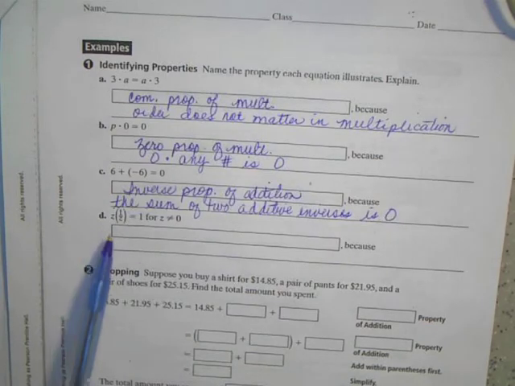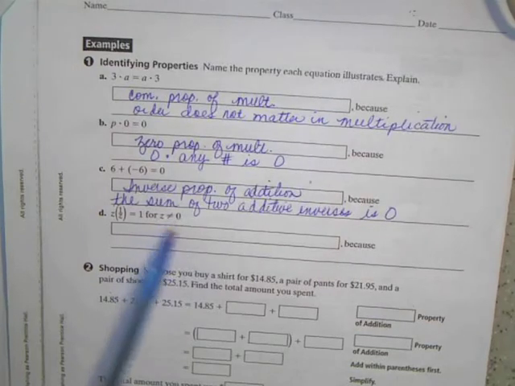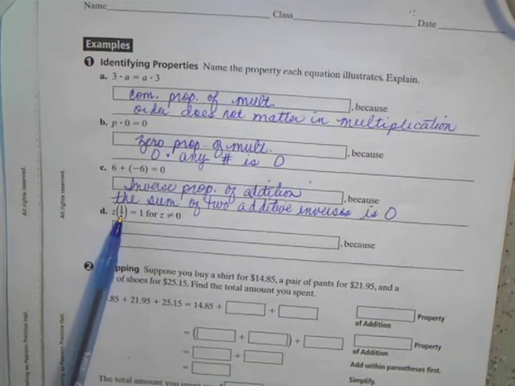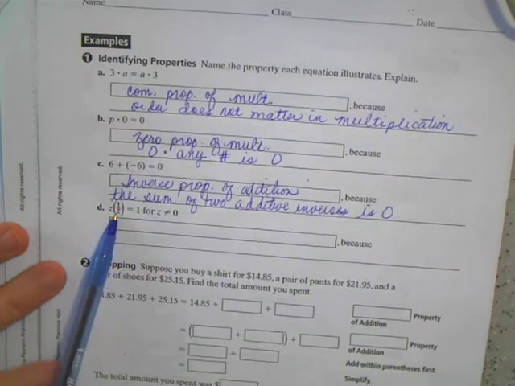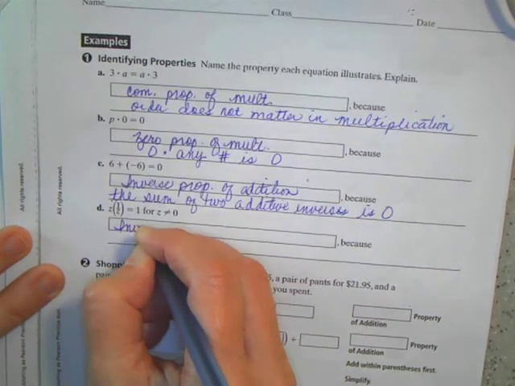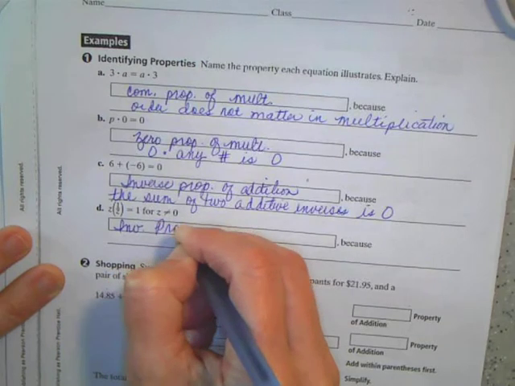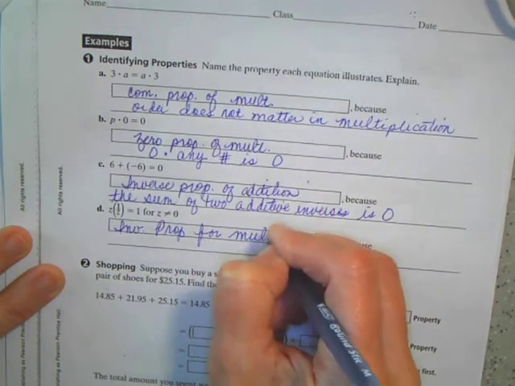Then I have z times 1 over z is equal to 1 for z not equal to 0. We state that simply because, remember, we cannot have 0 as the denominator in a fraction, because division by 0 is undefined. And this is my inverse property for multiplication.